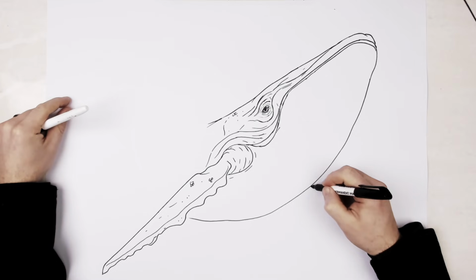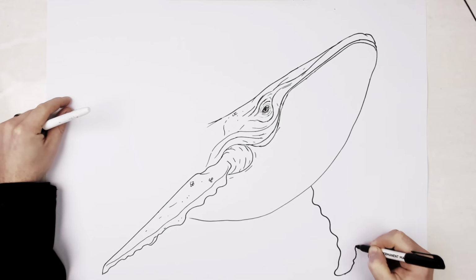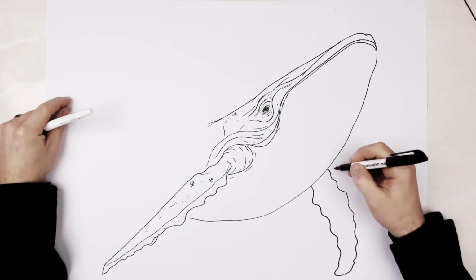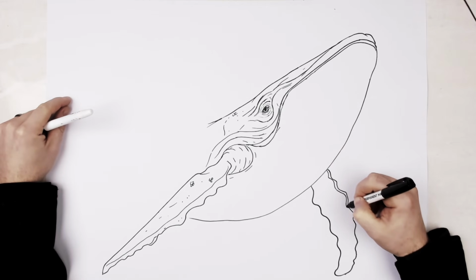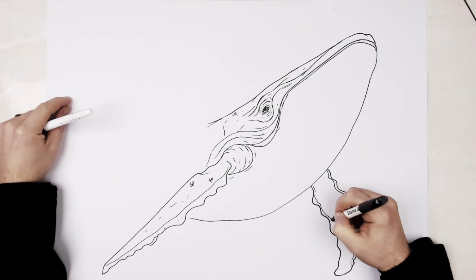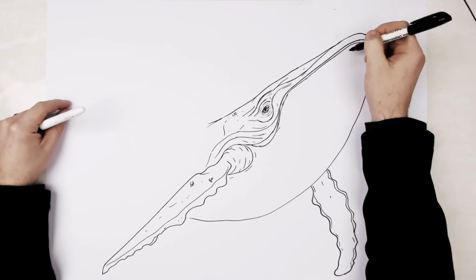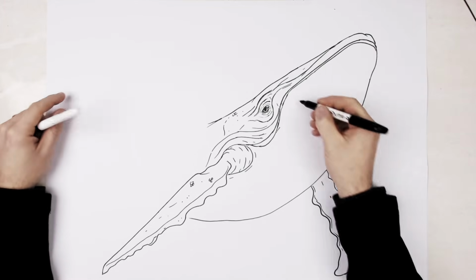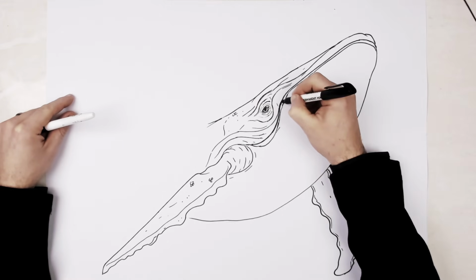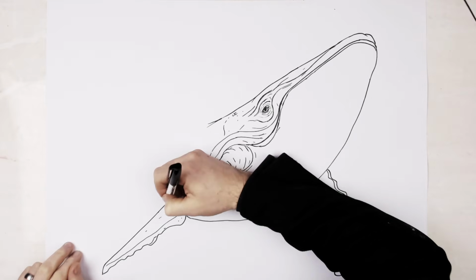The other fin then comes off the belly here on the other side of his body. And then we'll finish this torpedo shape up to the tail fins.